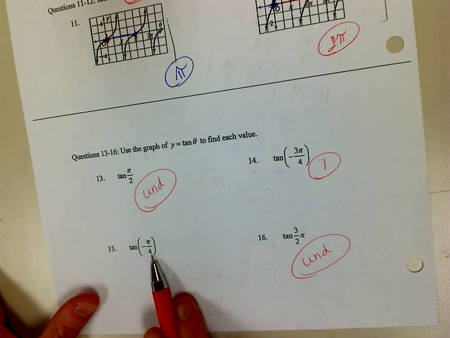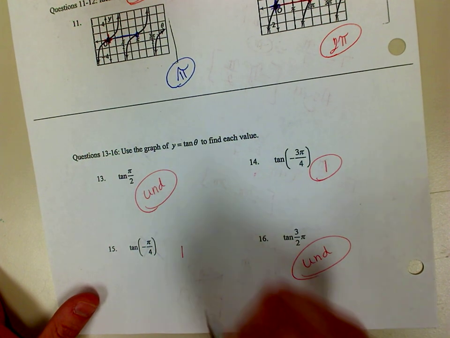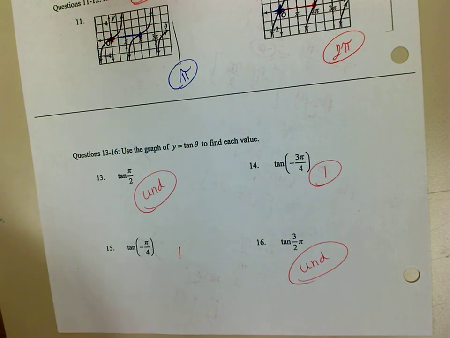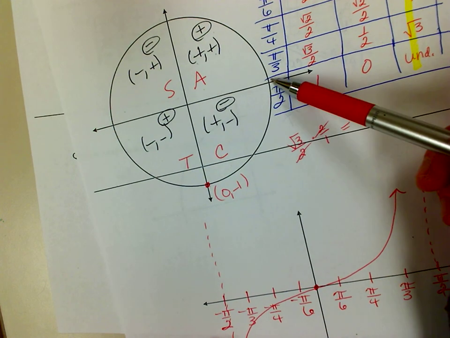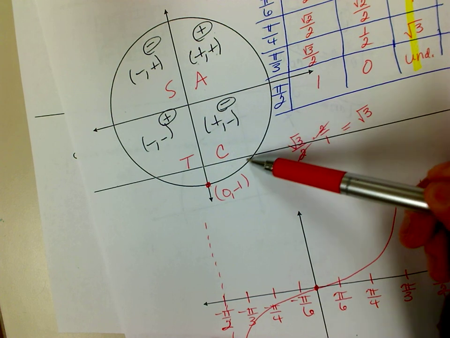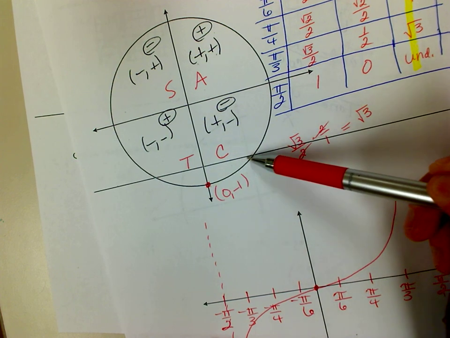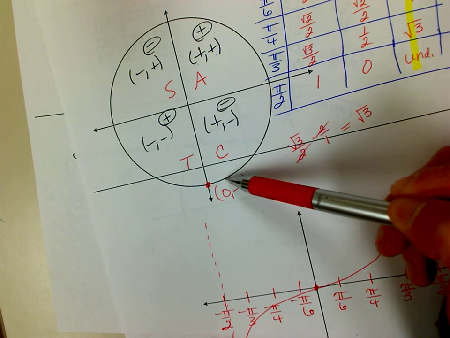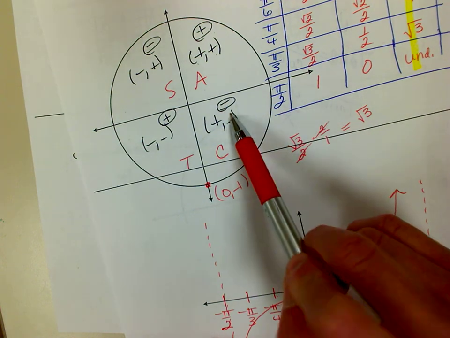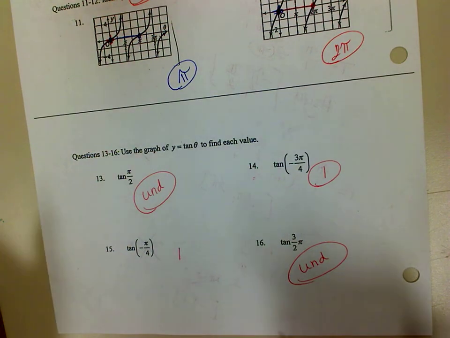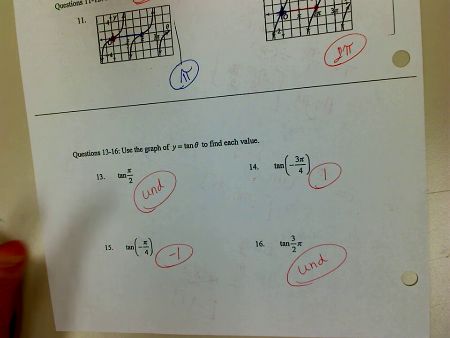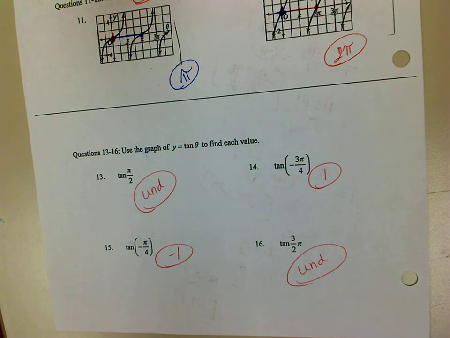Okay, this denominator is also 4. So I'm going to put a 1 there. It's negative pi over 4. So again, I have to go clockwise. This is negative 1/2 pi. So negative 1/4 pi would be about here in the fourth quadrant, and tangent is negative there. So this would be negative 1. Alrighty, so that's how you do the tangent function for 8-6.